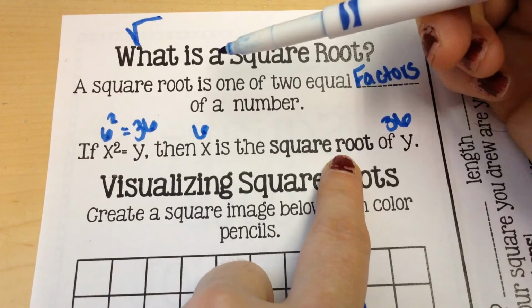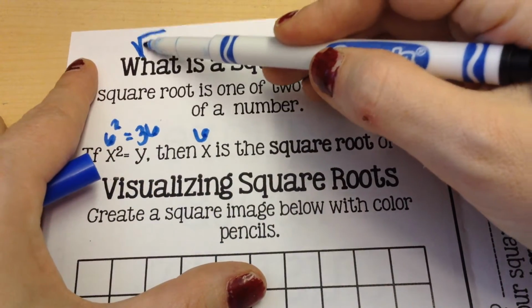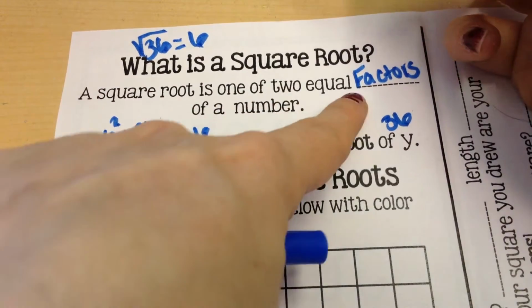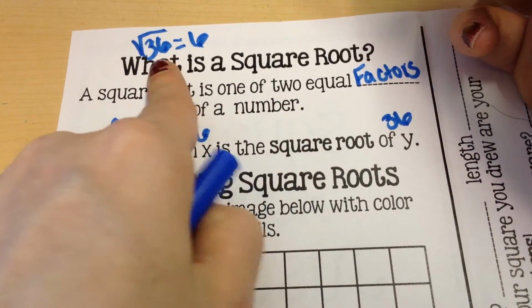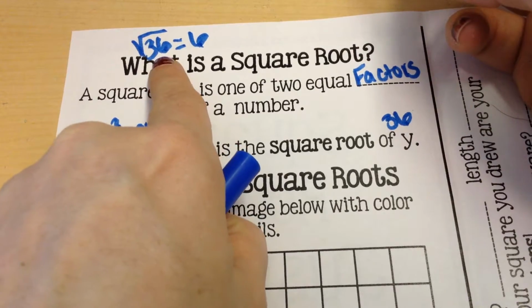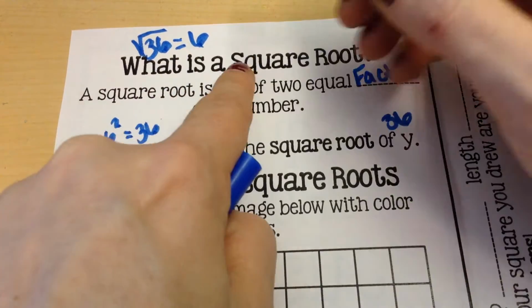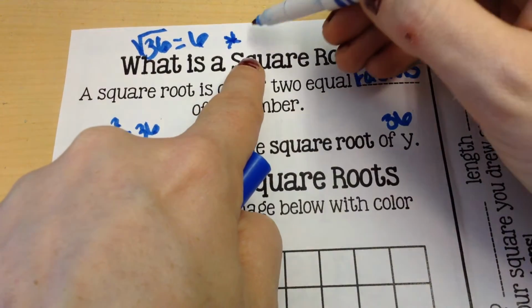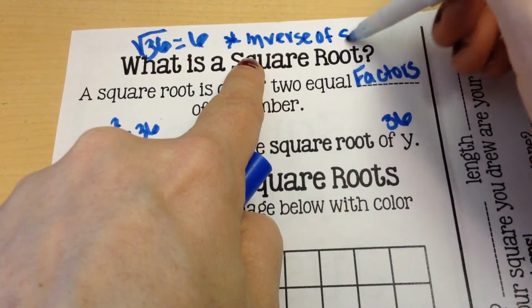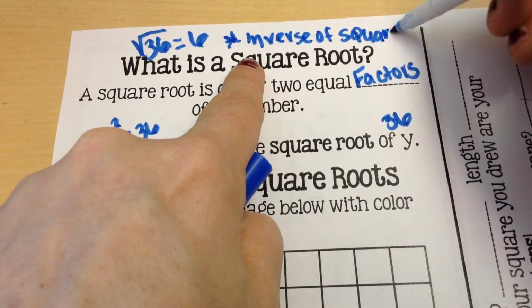That's called a radical. And so we would say the square root of 36 is 6 because the square root is one of two equal factors of a number. And the equal factors of 36 are 6 because 6 times 6 equals 36. So we can say that square roots are the inverse of squaring. It's the inverse of squaring a number.